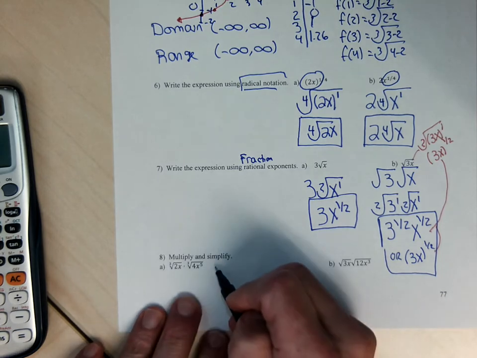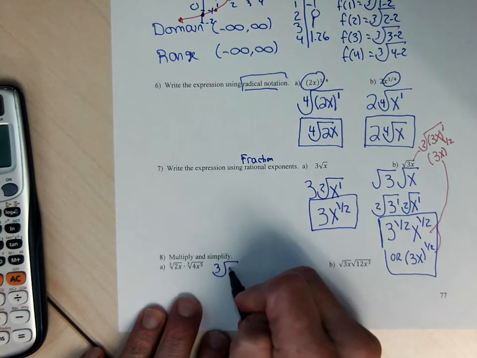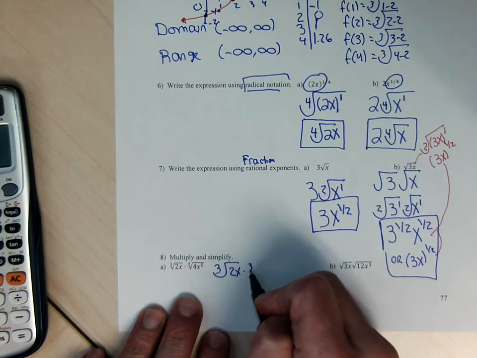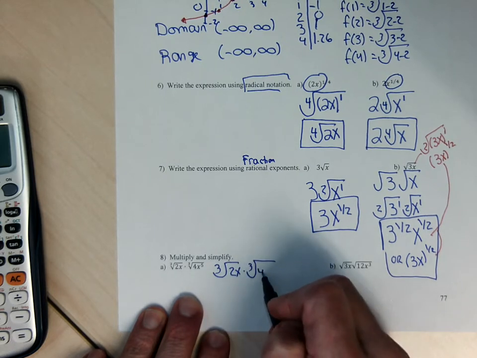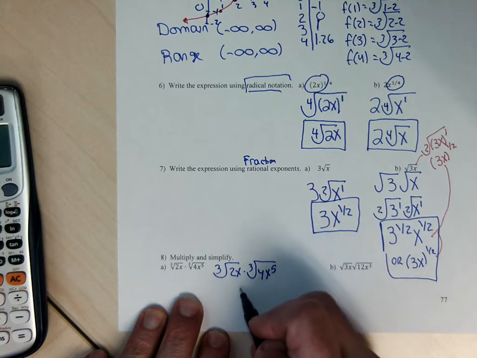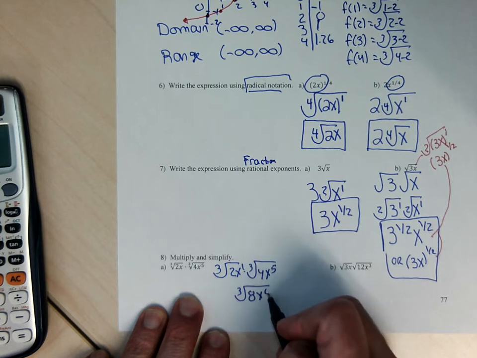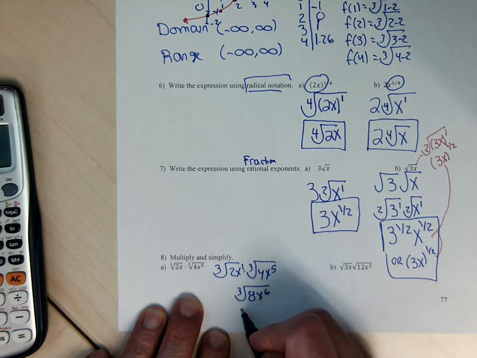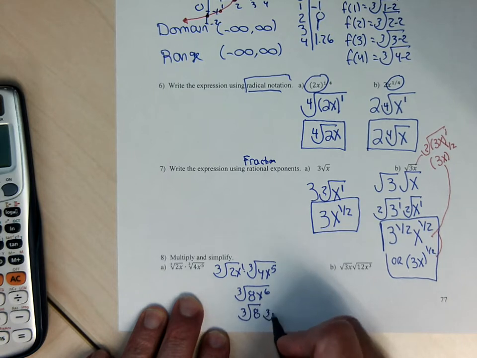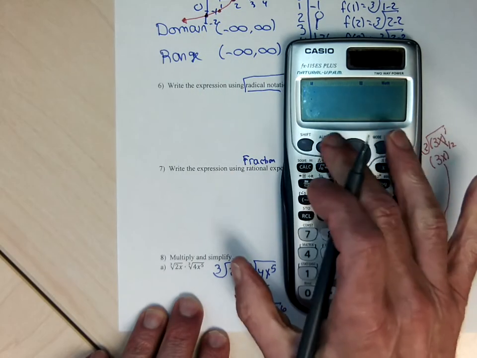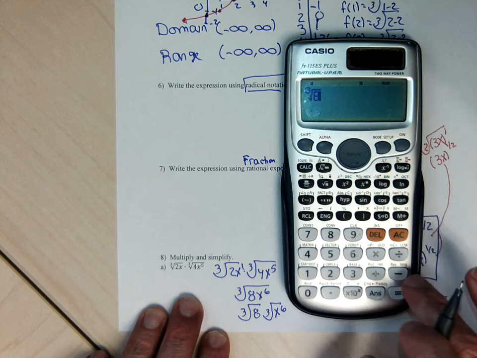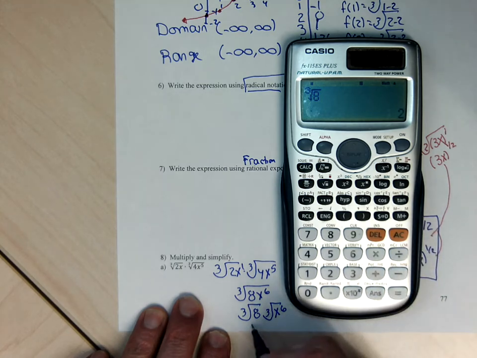Question 8 asks me to multiply the cube root of 2x times the cube root of 4x to the 5th. I'm going to multiply the numbers, 2 times 4, and get 8. I'm going to add the exponents on the letters. 1 plus 5 is 6. And now I'm going to figure out the cube root of 8 and the cube root of x to the 6th. I don't need prime factor trees if they're perfect. And the cube root of 8 is perfectly a 2.